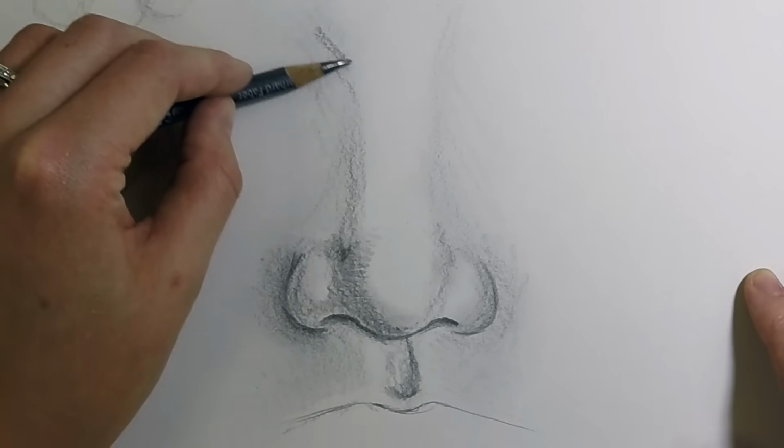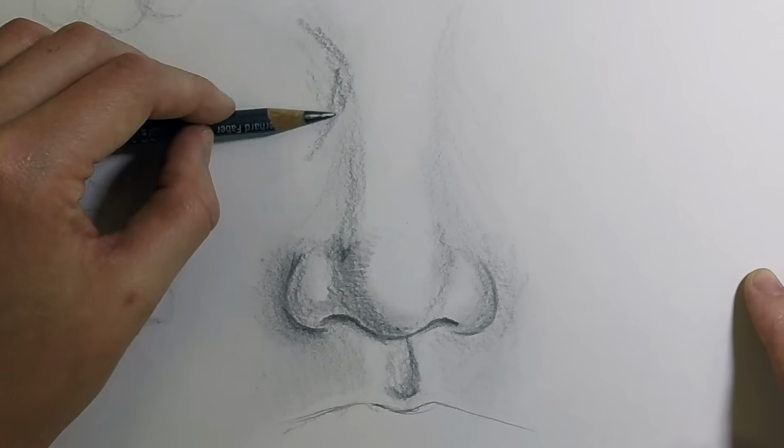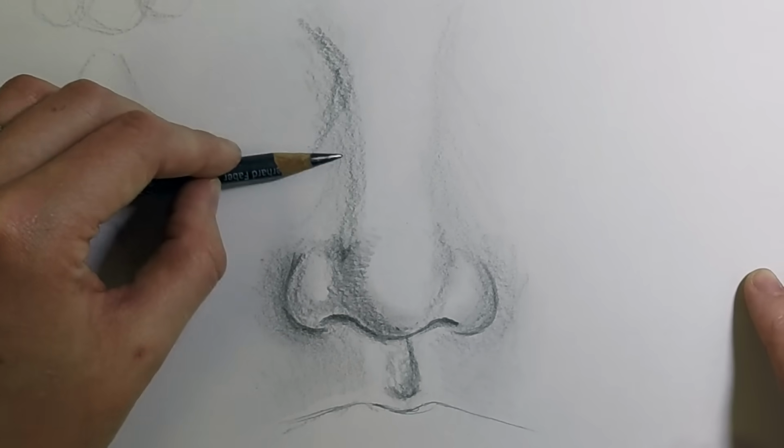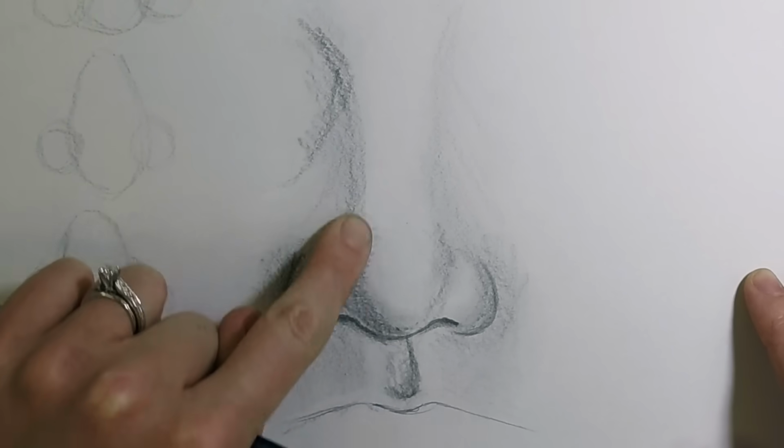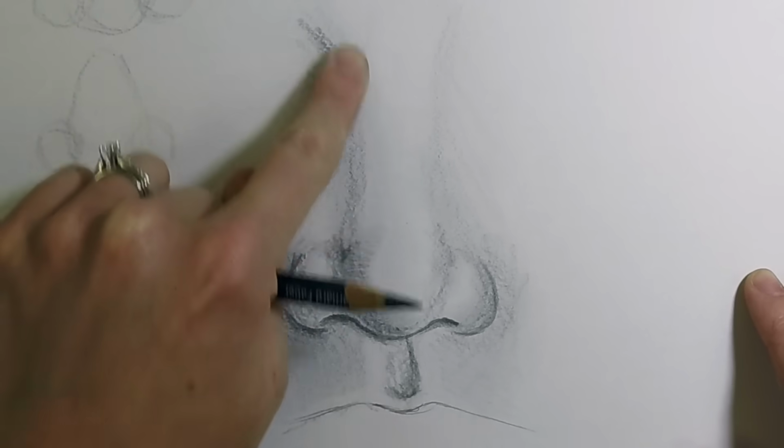And we can't forget about the bridge of the nose. So this area up here is where your eye is going to be, and that's right under your brow bone, so that tends to be the darkest area on your face.